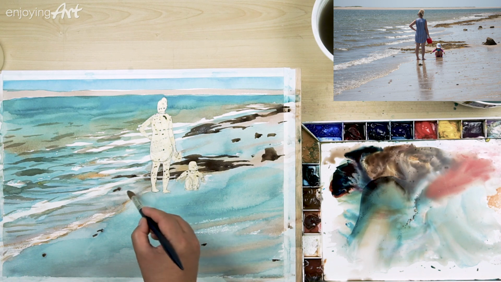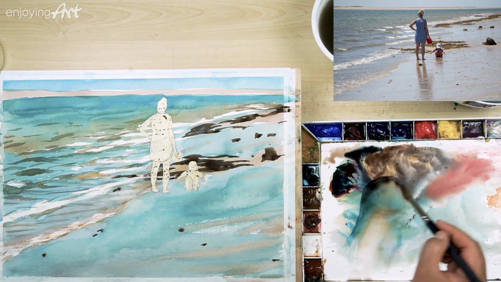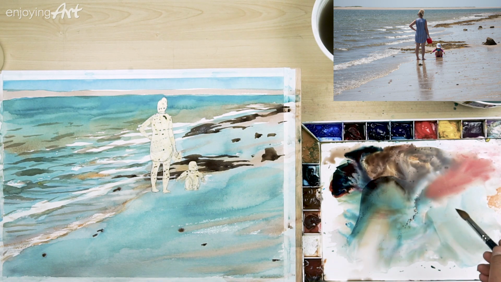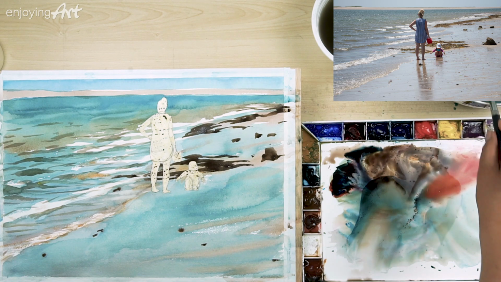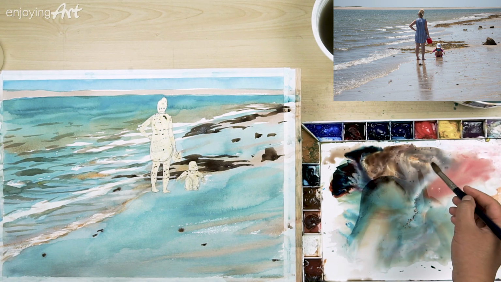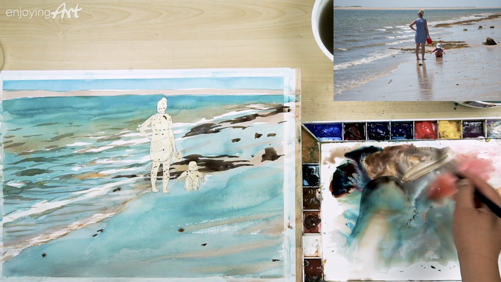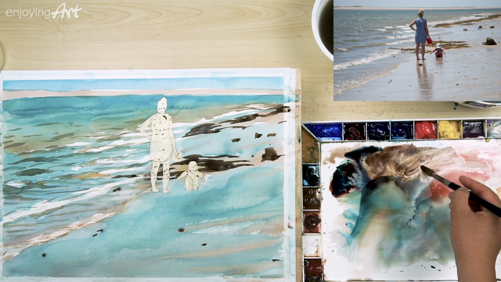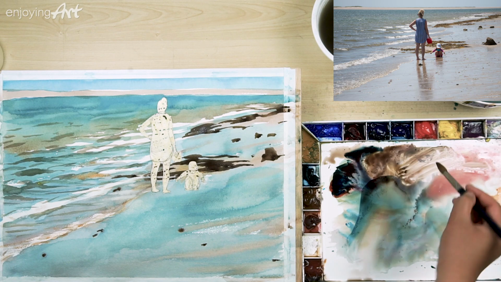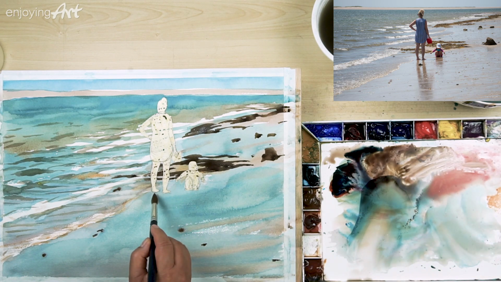Now what I like to do, when I'm coming to have the reflected color, and this looks pretty good. Now let's take a look.